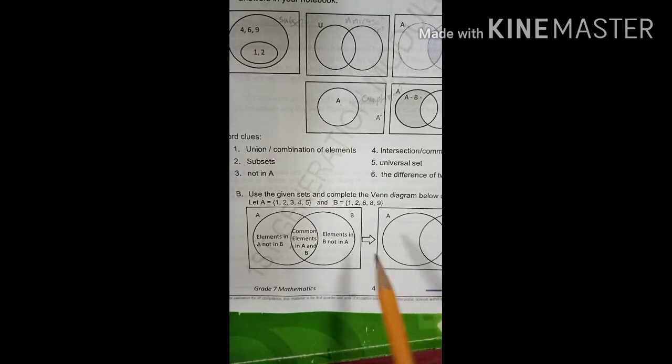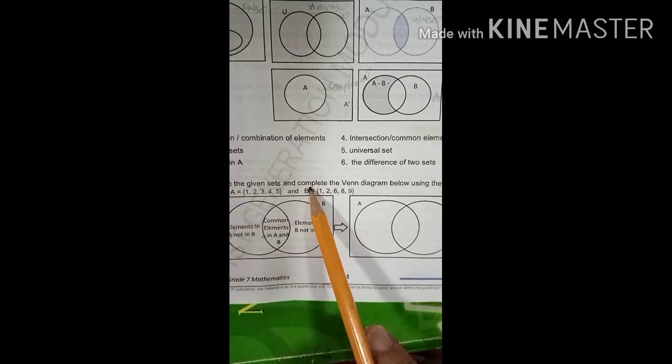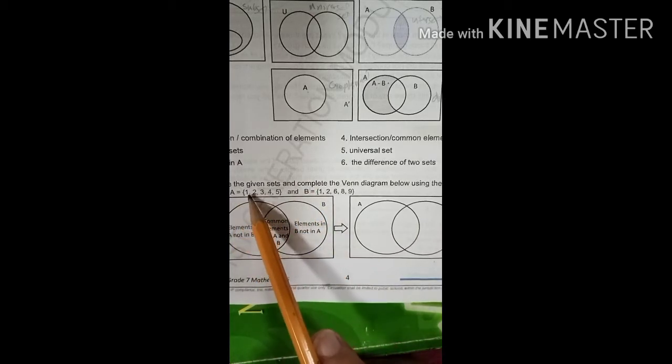So elements in A not in B, common elements in A and B, and elements in B not in A. First thing you are going to write is their common elements. What numbers are in common to A and B? So we have 1, 2. Therefore, you write here 1 and 2.